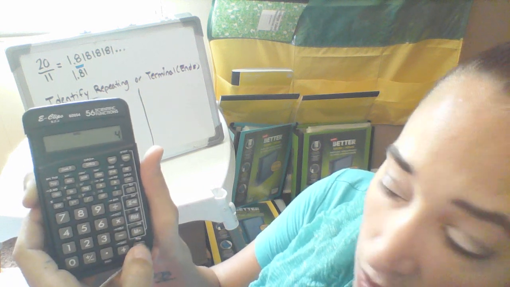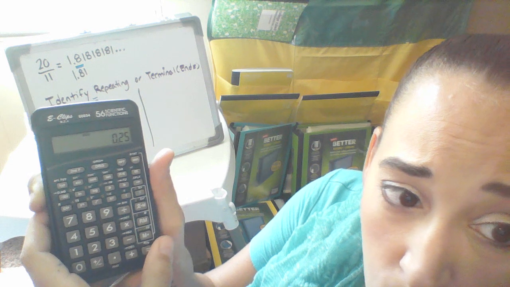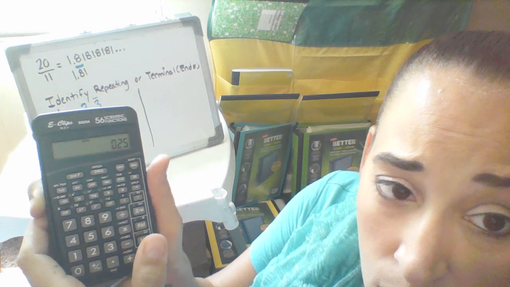So now we're going to do clear. And we're going to do 1 divided by 4. Enter. And that just says 0.25. So that's what's known as a terminating decimal. It ends at 0.25. Nothing repeats. That's it. Okay. So that is going to go on the terminal side, and it's 0.25. So we know nothing comes after that 5. It terminated.